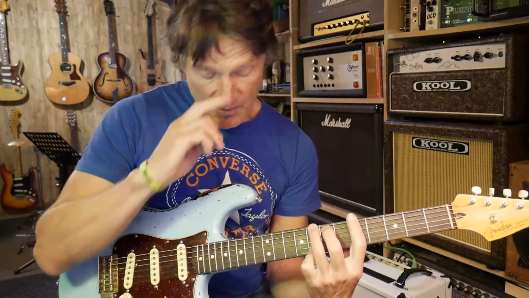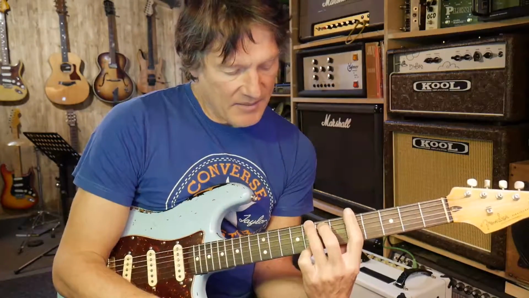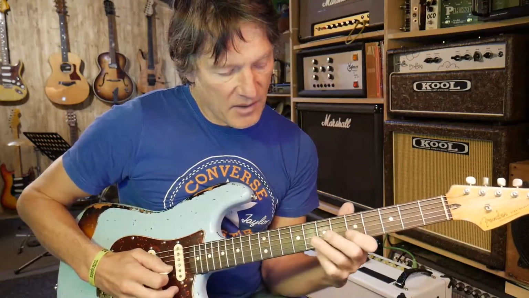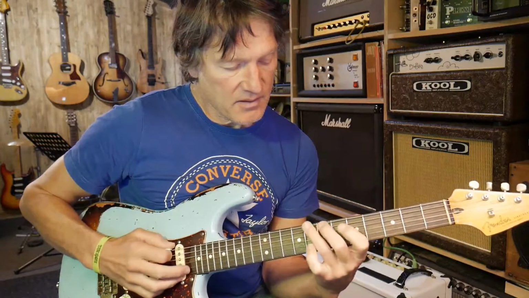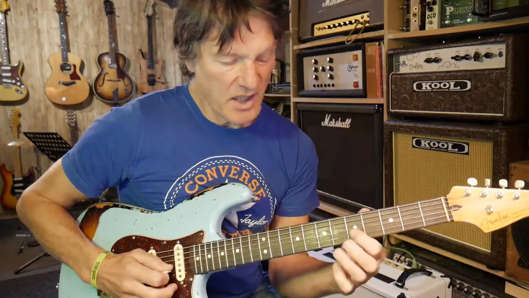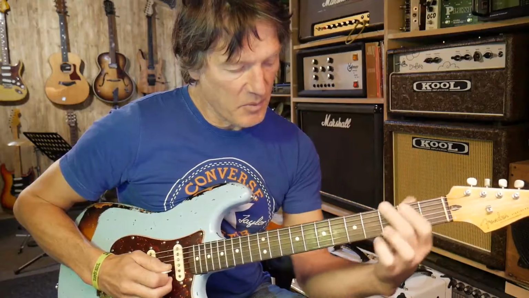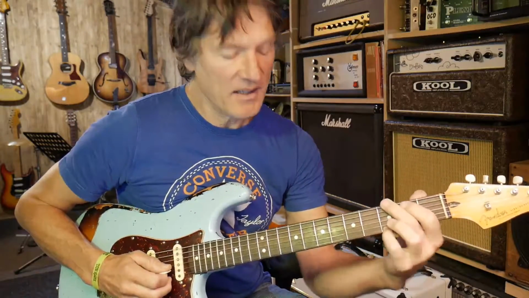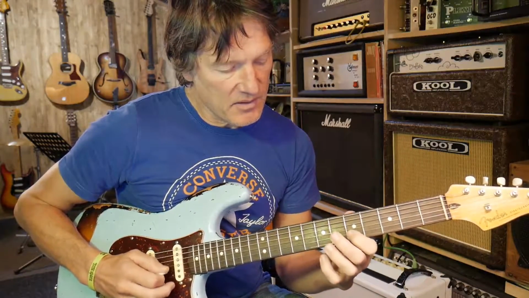So it's a G shape, but it's a C chord. Now, within that, we've got these notes. Or we could go, it doesn't really make any difference. Some people play a G chord like this, some people play it like that, okay?